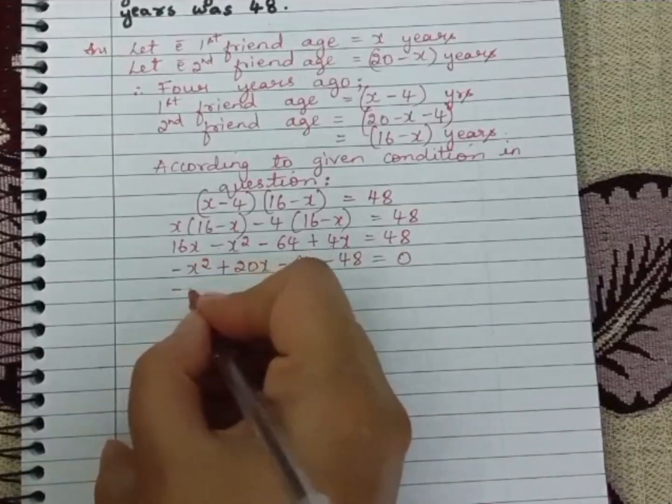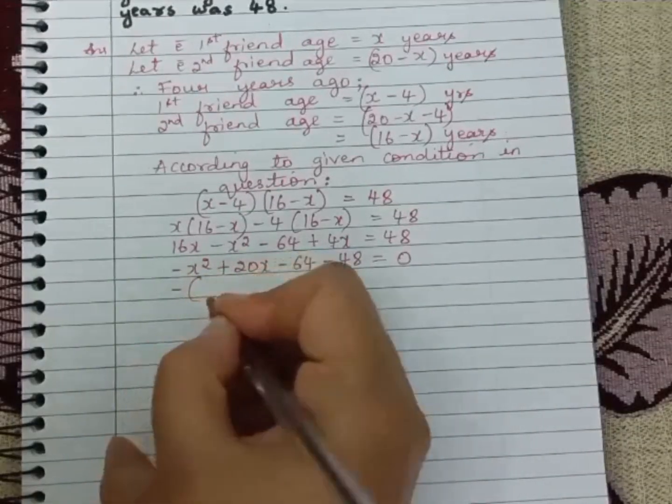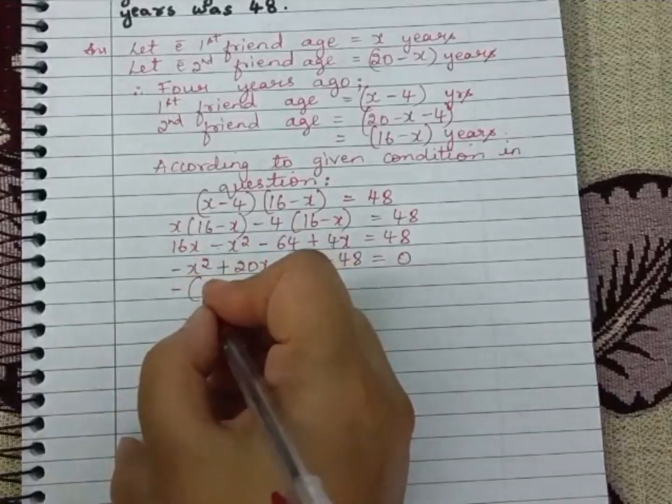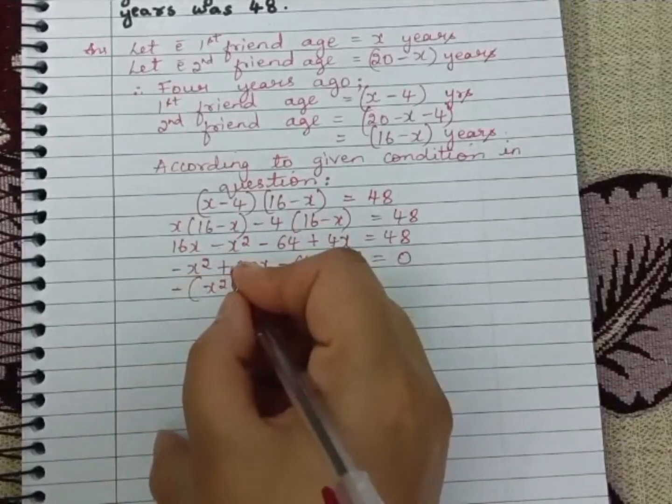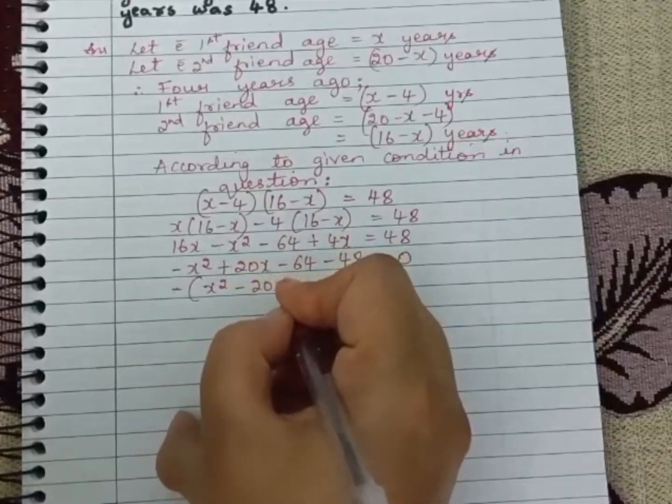Now here we have to remove the minus sign, so I'm going to put minus into bracket, that is minus into minus is plus x square, minus into plus is minus 20x.